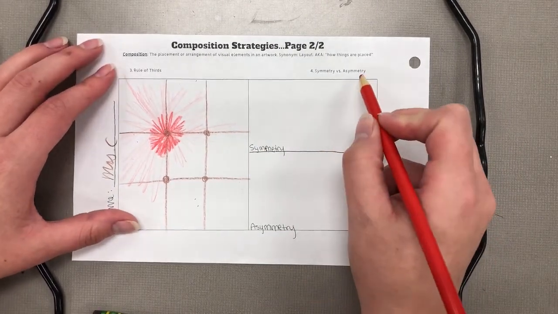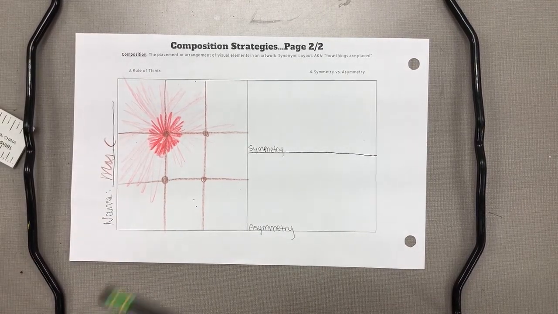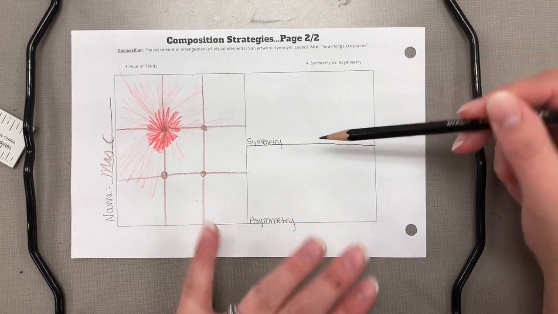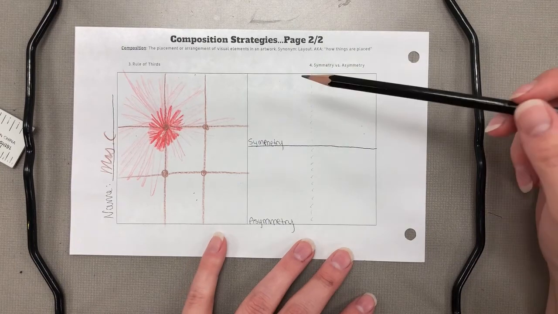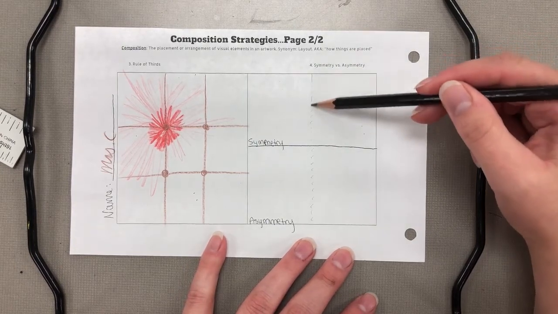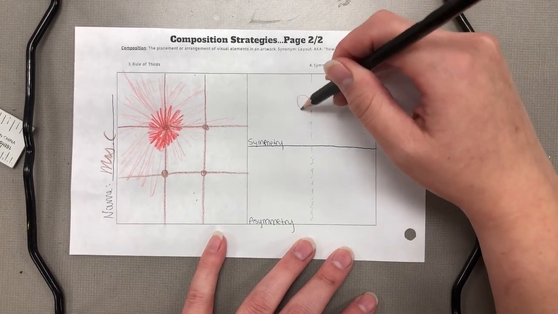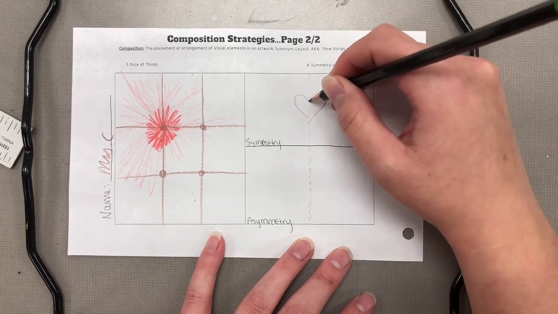Next one is symmetry versus asymmetry. We talked about what symmetry means. If you were to draw a line down the middle of your page, I know that's kind of light. Symmetry, whatever is on the left has to be on the right as well.